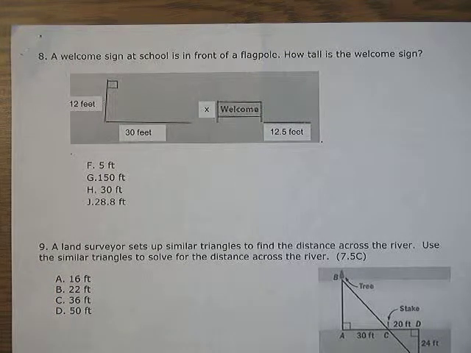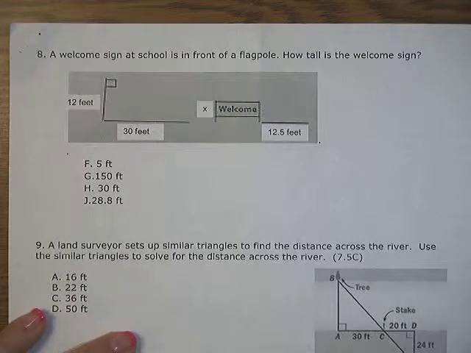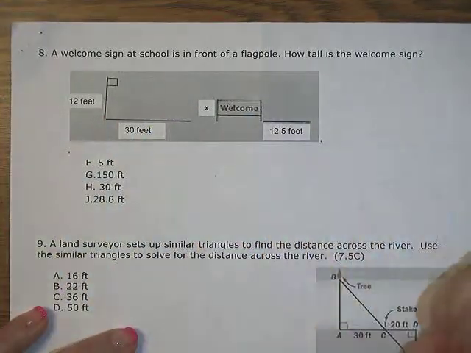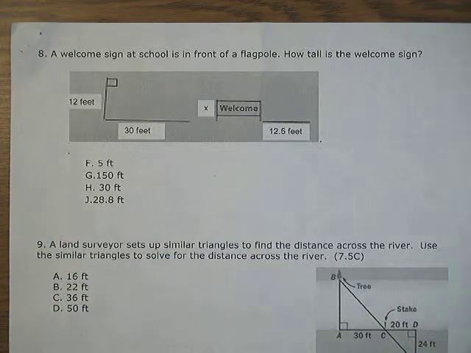Alrighty, you are taking the 7th grade Proportional Relationships Part 2 and Circles Unit Assessment, and we're going over question 8 now. It says a welcome sign at school is in front of the flagpole. How tall is the welcome sign? And this beautiful picture here already has everything labeled that I need. So I just need to set up my proportion and then solve it.